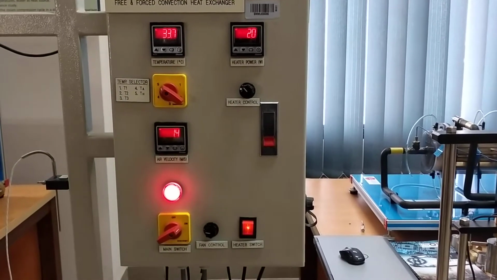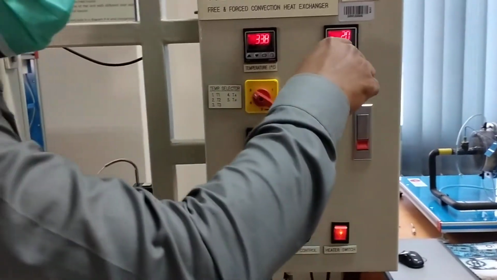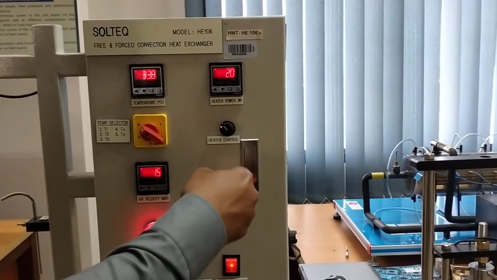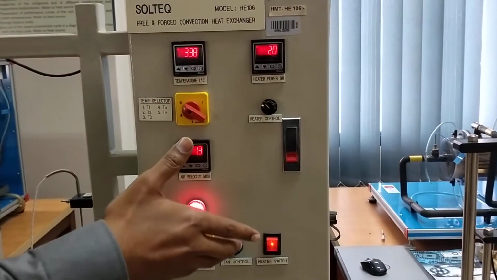Okay, this one is at 1.5 meter per second. So I'll again set the heater power at 20 watt, 30 watt, 40 watt, and I'll again measure the temperature of the base plate at these 3 power inputs.